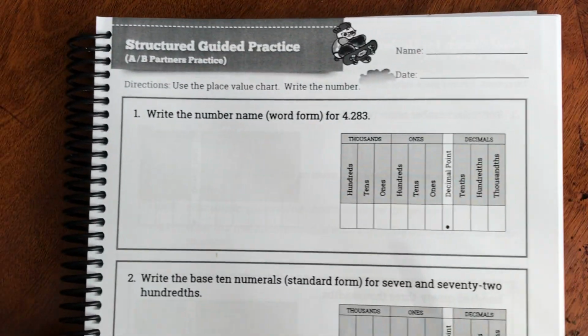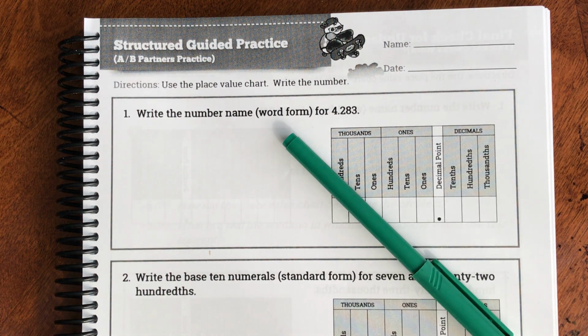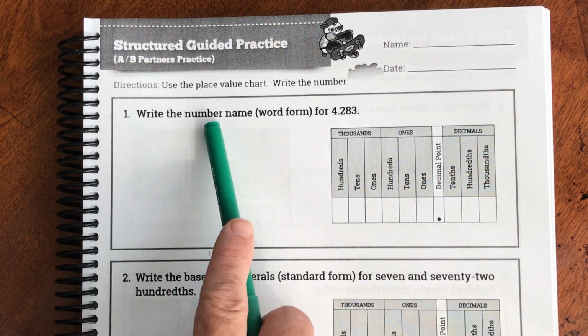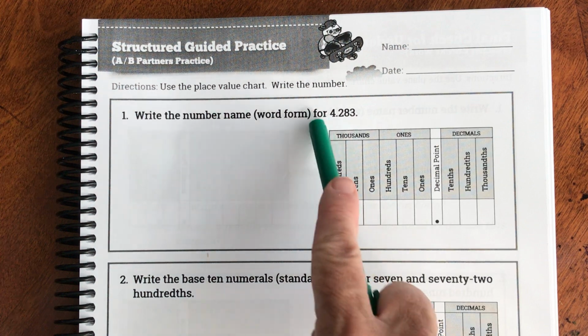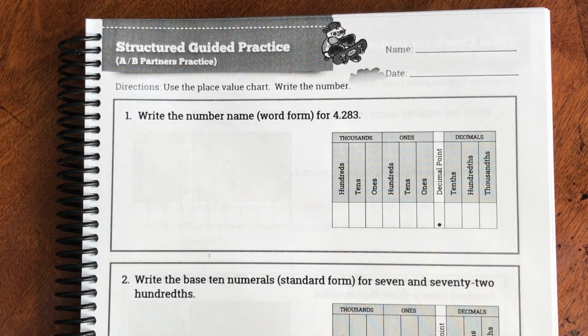So I am on page 2 in your student journal, and I'm picking up my green pen, which means you're going to be joining me. So please grab your pencil, and let's do our first one together. It says, write the number name or word form for this. We're not going to use this. The reason I'm not really going to use this is they're not going to always provide it to you on a test. So instead of using that, we're going to use those 4 steps we talked about.